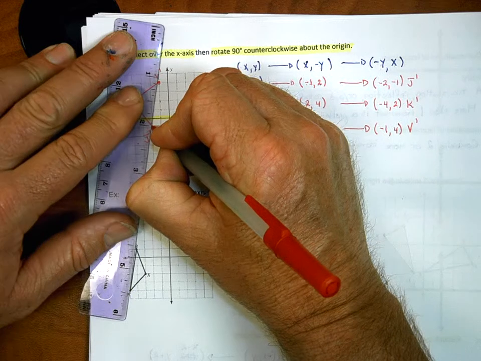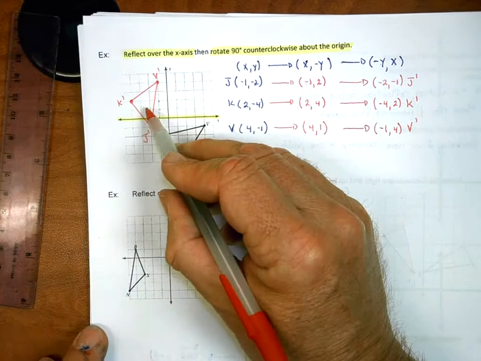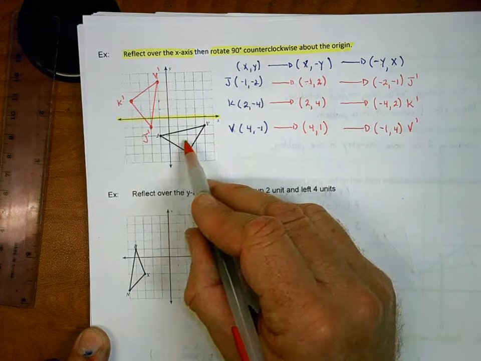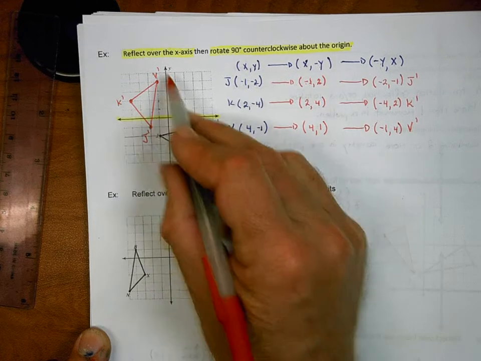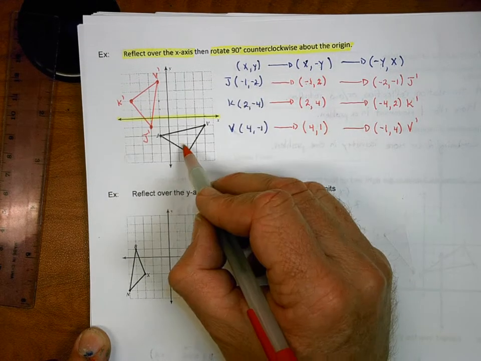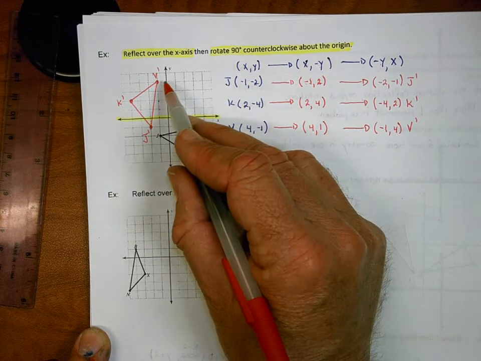Barbecuing by Mr. Trutna. Okay, so there would be my image of my pre-image. How did I get that image right there? Well, I reflected this shape over the x-axis, and then I rotated 90 degrees counterclockwise.